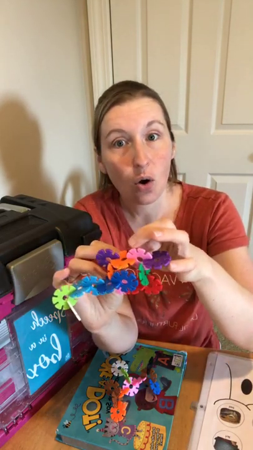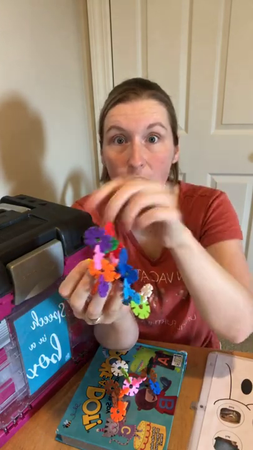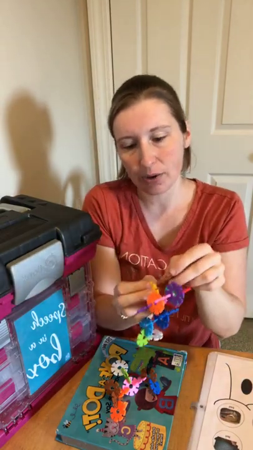And then you can also, before the end of the session, say, okay, now we're about to change stations, so undo all your structure, or you can have him leave it and the next client can add on to it, because that's fun too.